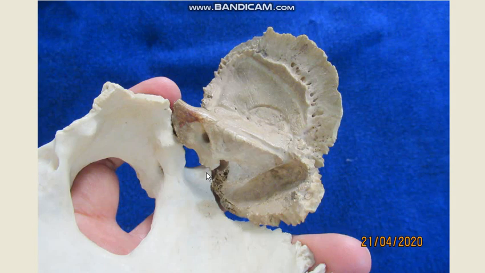So apart from the articulation with the mastoid part of the temporal bone, the petrous part also articulates with the lateral margin of the basilar part, and this jugular process also articulates with the posterior end of the posterior border of the petrous part of the temporal bone.